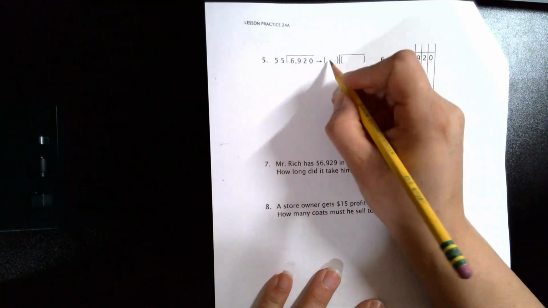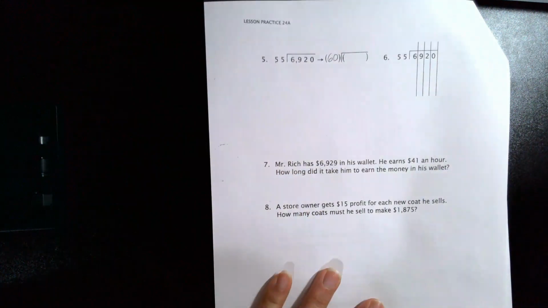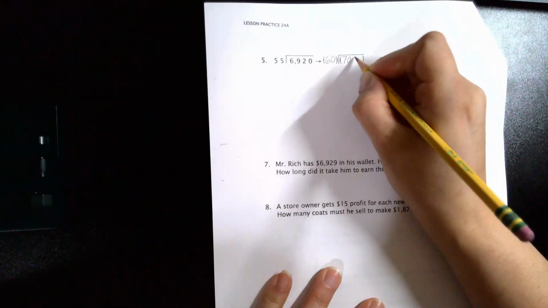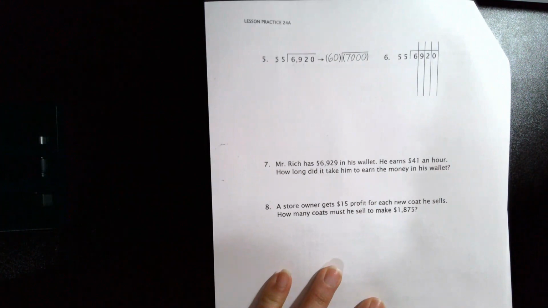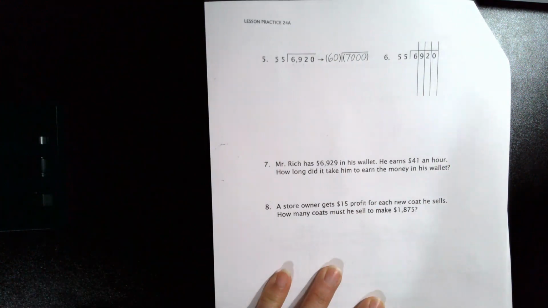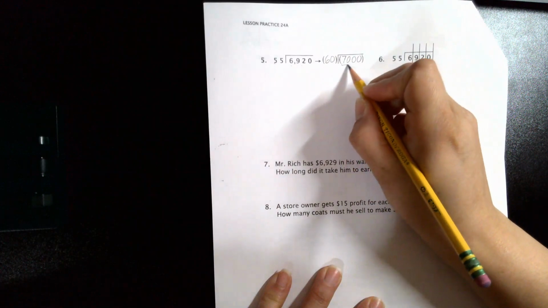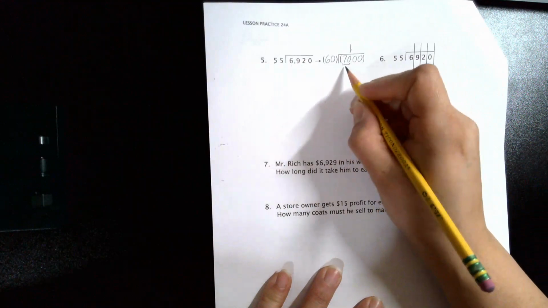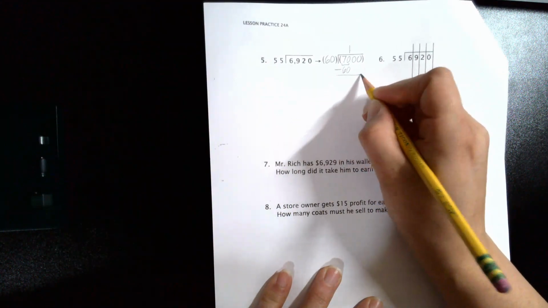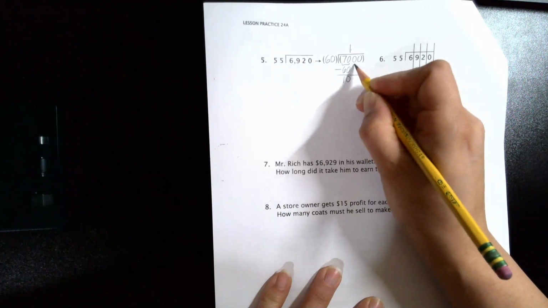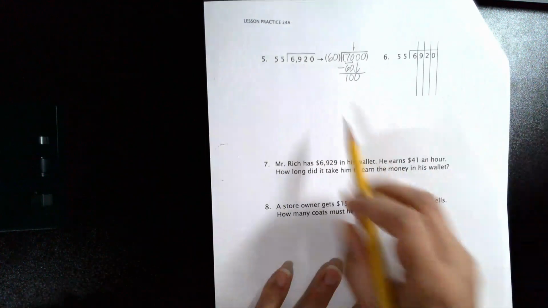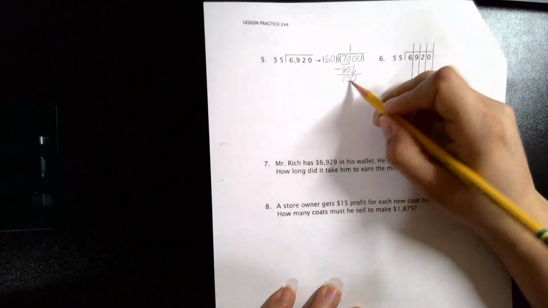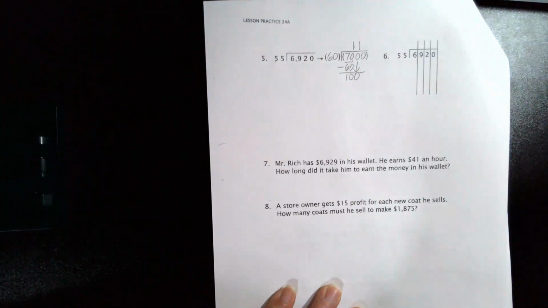So 55, we're going to round that up to 60, okay? Then we're going to come here, and this will be rounded up to 7,000. And then we try to figure out, okay, how many times does 60 go into 70? And that is once, okay? And then if we do 1 times 60, that is 60, subtract, and we get 10. And we can bring down a 0. Then we can see how many times does 60 go into 100. That's also 1 time.